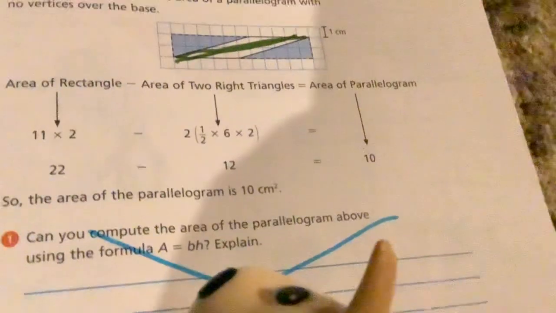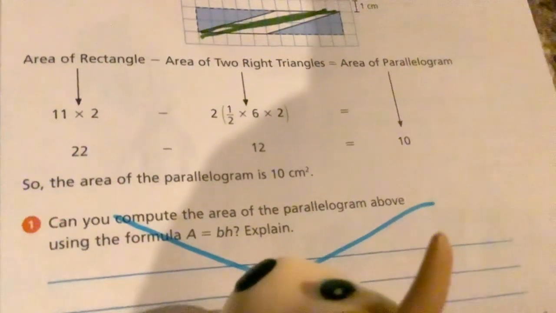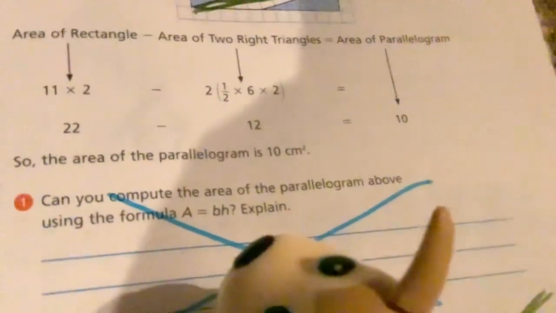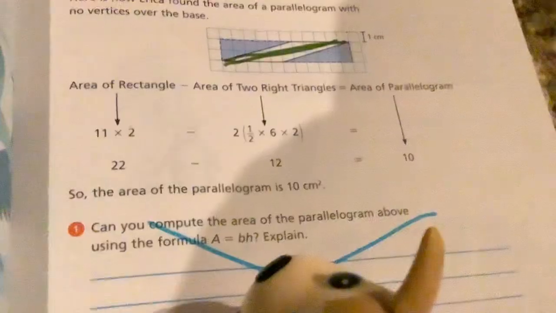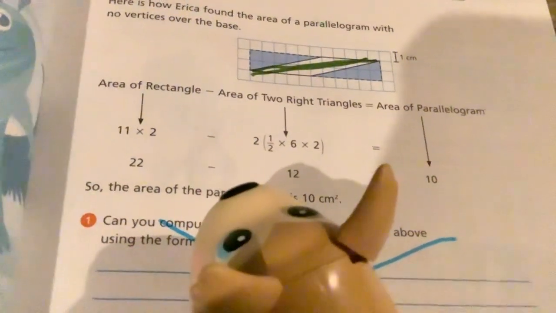After we find 22, we subtract 22 by the area of the two right triangles. 2 times 1/2 times 6 times 2. 6 times 2 is 12. Times 1/2 is 6. Times 2 is 12. 22 minus 12 is 10. Plus, we similarly subtract 11 times 2 minus 2 times 1/2 times 6 times 2, which also equals 10. So the area of the parallelogram is 10, not 22, not 12. The area is 10.